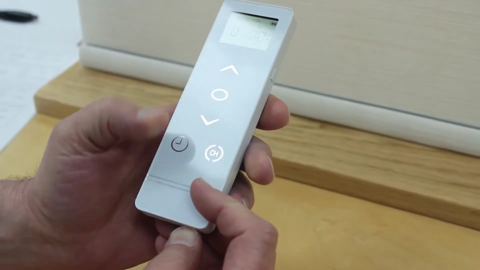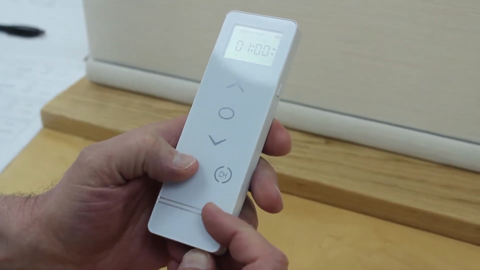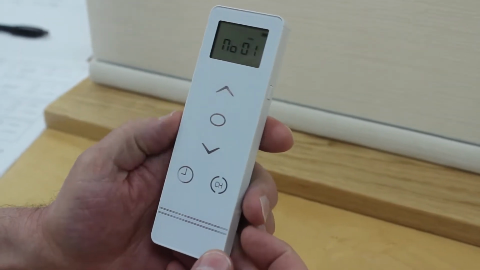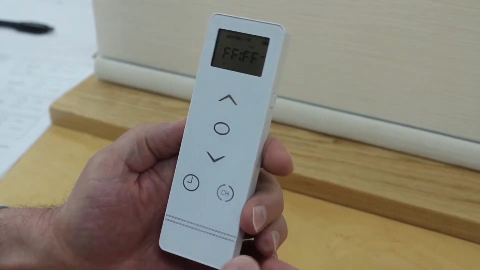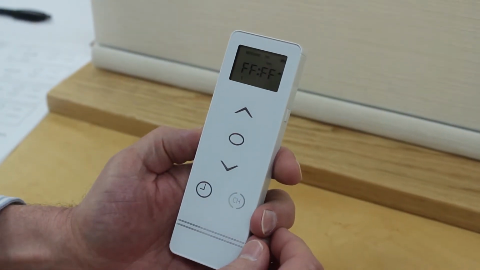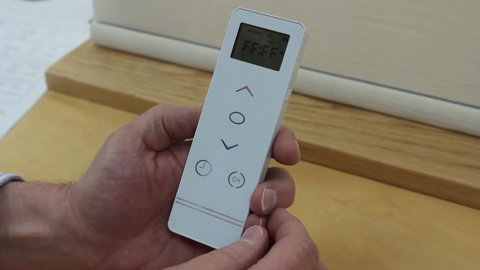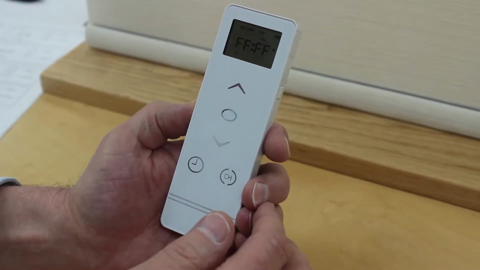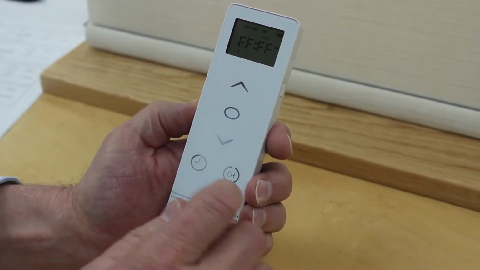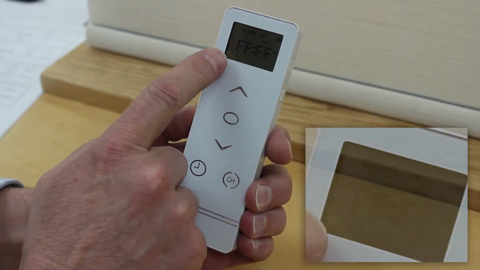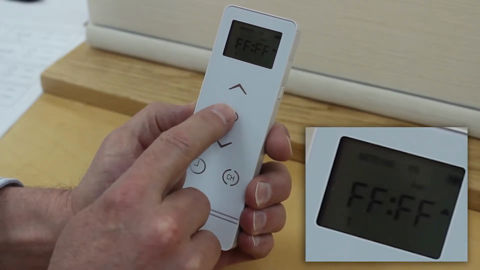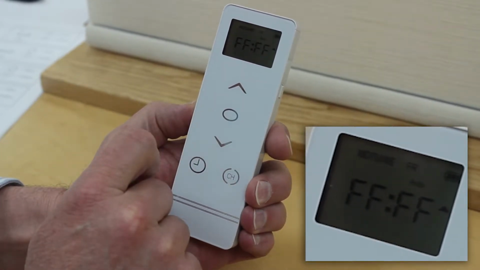By pushing the limit and clock button at the same time, the display will flash and then come up with the clock setting. In order to set the channel you'd like, you'll use the stop button. The channels are displayed along the bottom. As I hit stop, it begins to flash.